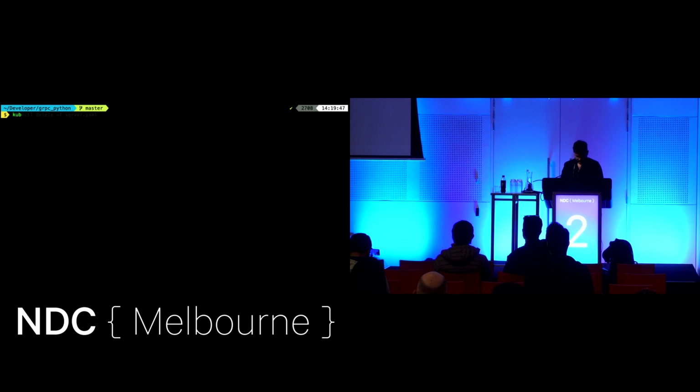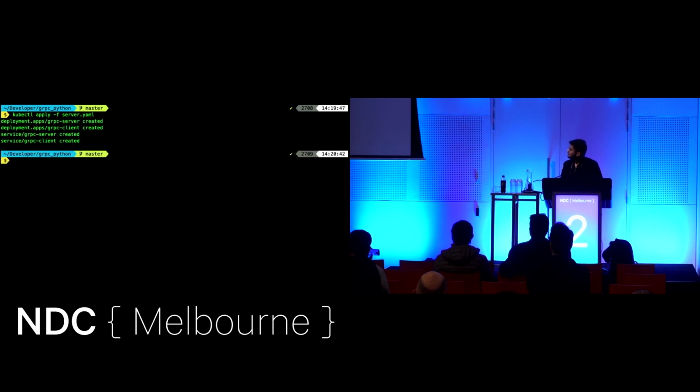So you can do kubectl apply -f and the YAML file that you have written, let's say server.yaml. Okay, it says these are created. So it directly created a Kubernetes instance for us.